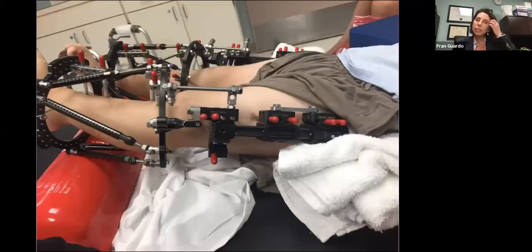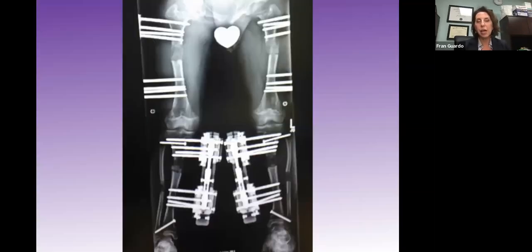This is a 4-segment lengthening with an external fixator, and this actually has, the top has a, I can't find my cursor. The top has a modular rail system and the bottom has a Taylor spatial frame. This is a bit of an older picture. Nowadays it would be a Vilex and a drive rail. And this is an X-ray of external fixation.